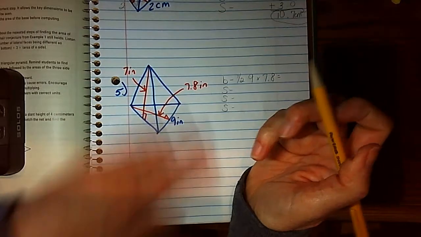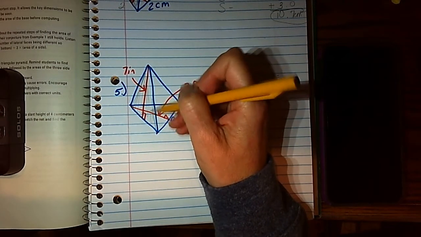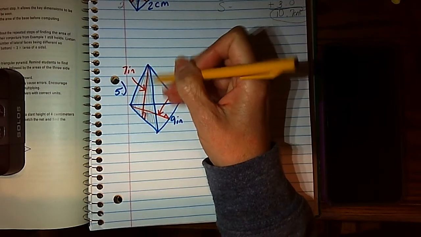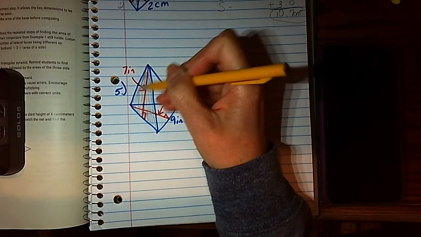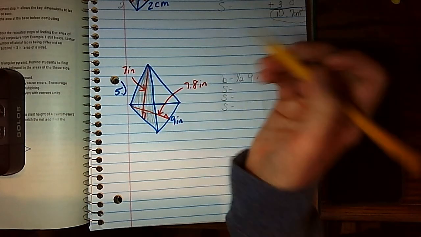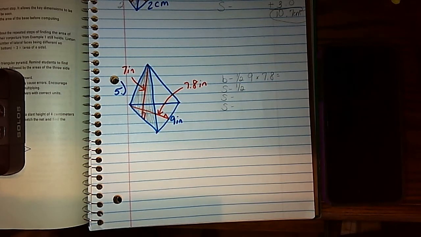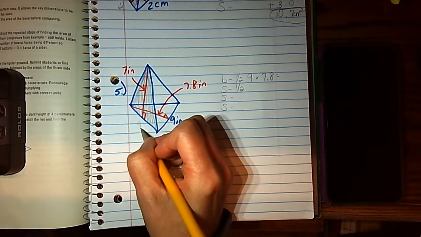So now I'm going to try to figure out this side. And in pyramids, all sides are equal. They're the same. So once I find one side, I can just use that same information for my others. Since it's still a triangle, I got to remember the formula for a triangle, which is half a base times height. If this side is 9, I know this side has to be 9.